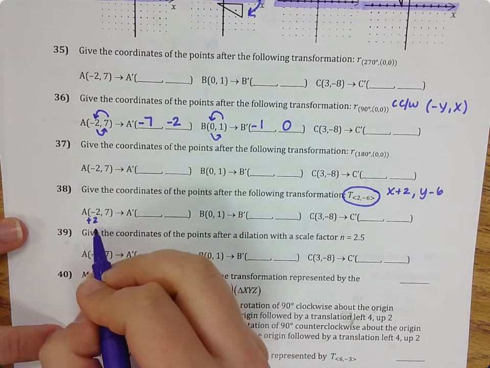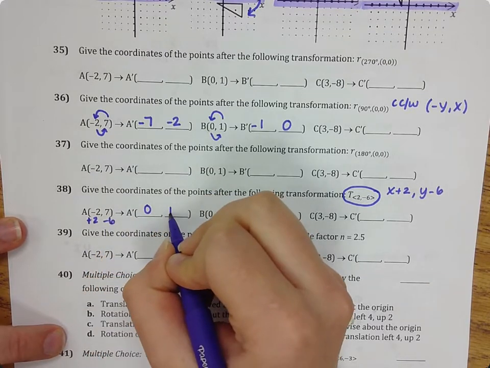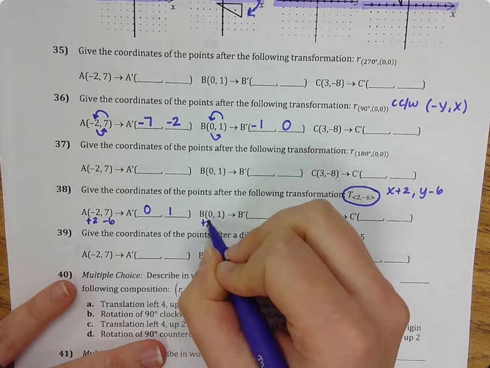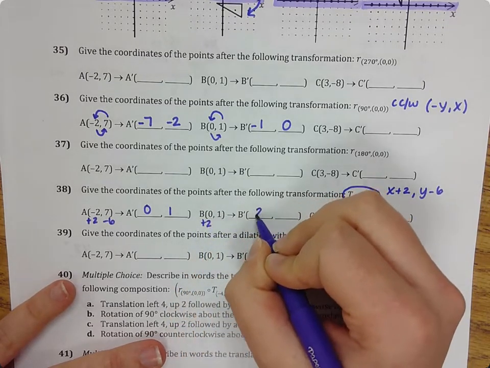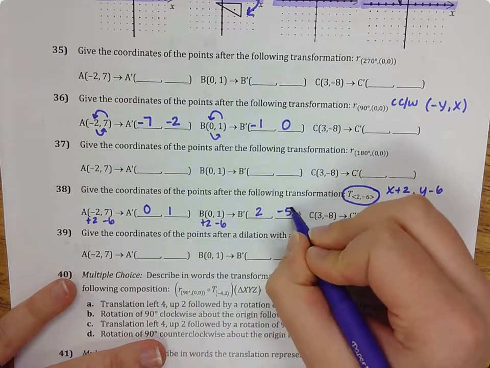Negative 2 plus 2, my x value is 0. 7 minus 6 is 1. And I'm going to do the same thing for B. I'm going to add 2 to my x's. 0 plus 2 is 2. And I'm going to subtract 6. 1 minus 6 is negative 5.